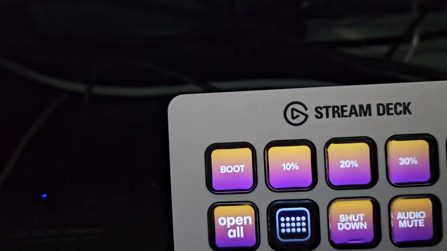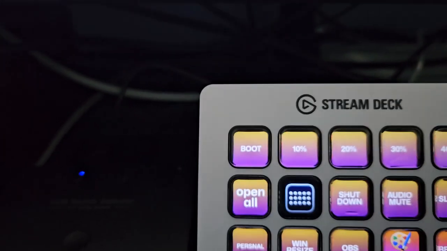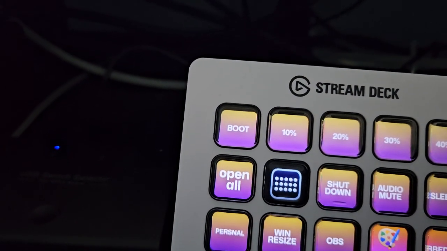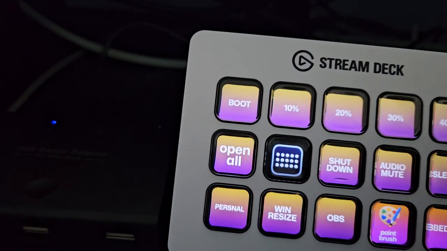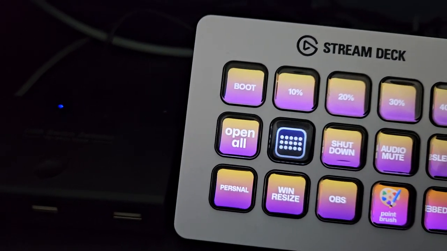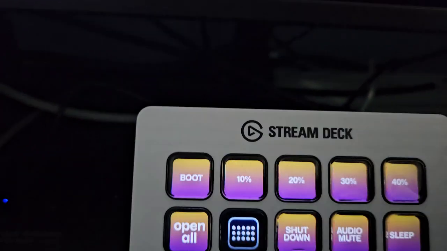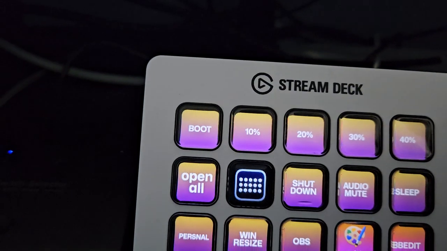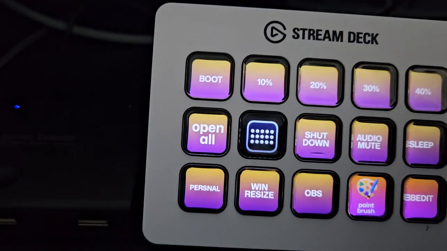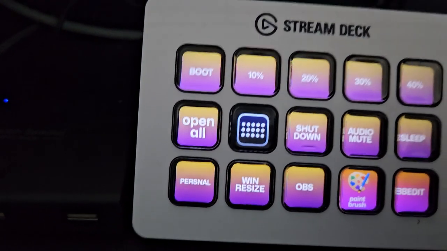So the first thing is my boot, which allows me to boot my storage drive and also run Huion Canvas applications so I can use the touchscreen. 10, 20, 30, 40 allows me specific volume increment controls. Open all opens my specific programming apps.